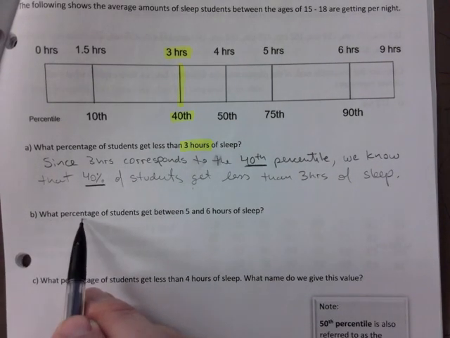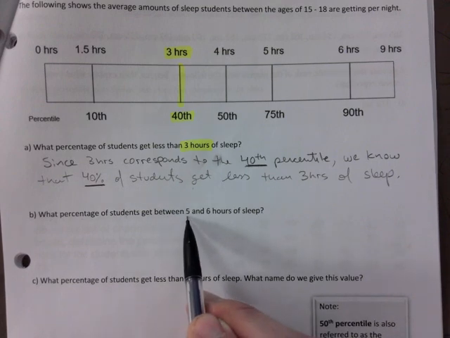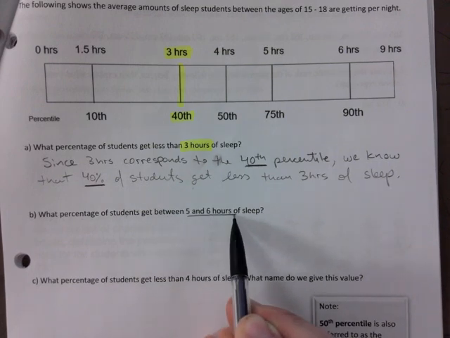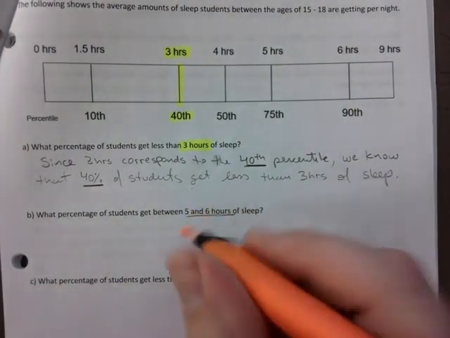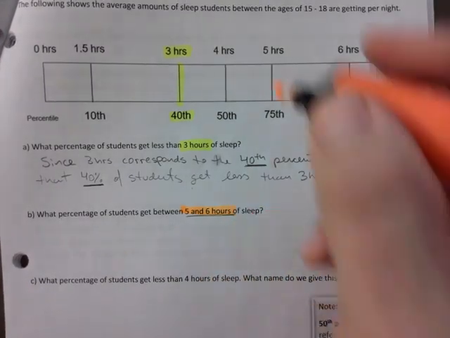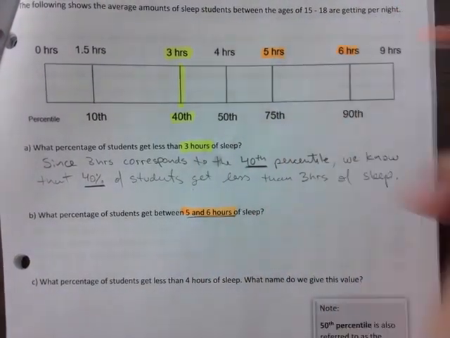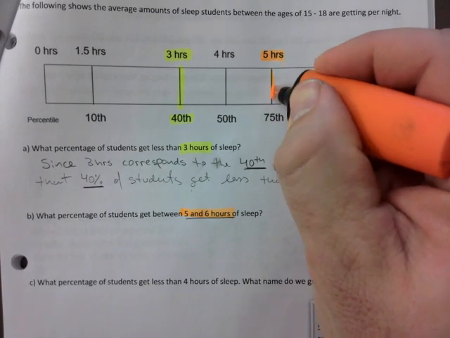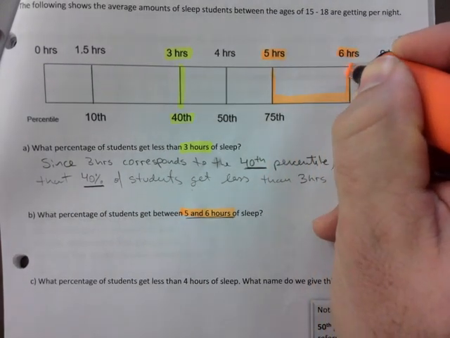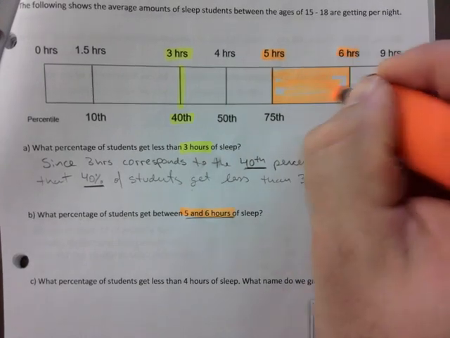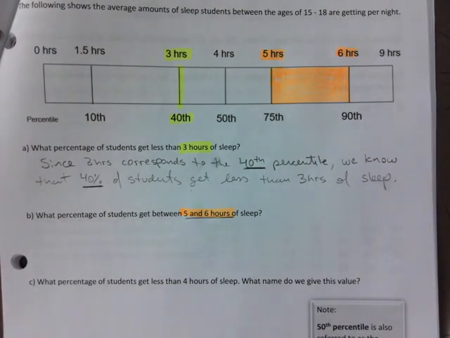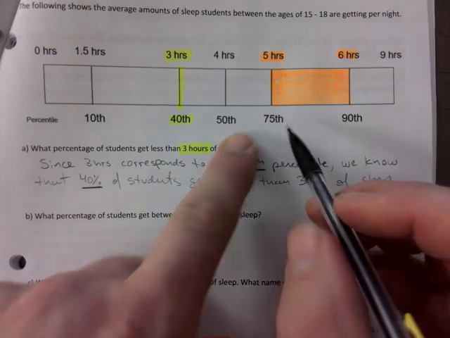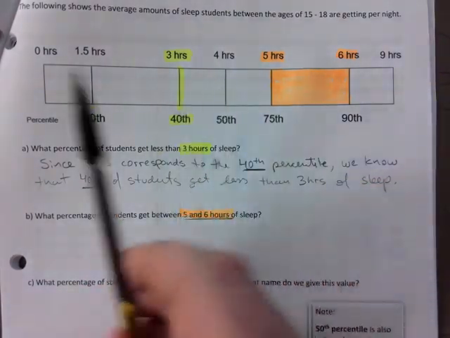Next, what percentage of students get between 5 and 6 hours of sleep? I'm going to highlight that orange, whatever color you have. Between 5 and 6, that means we're looking at just students that are in this chunk, correct? That's all we want. In between. How in the world would I do that? Guys, look up here.